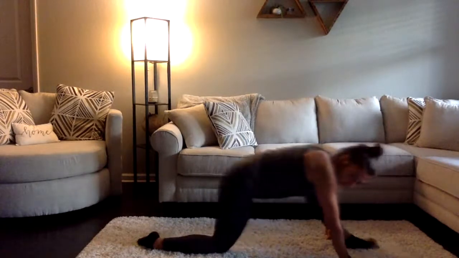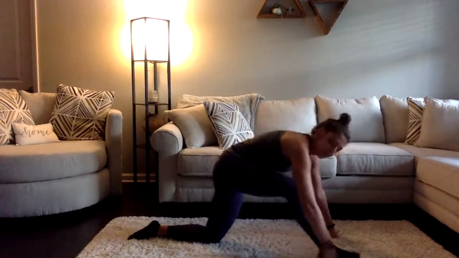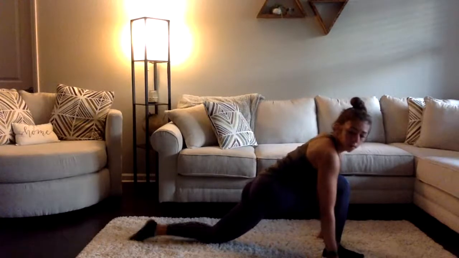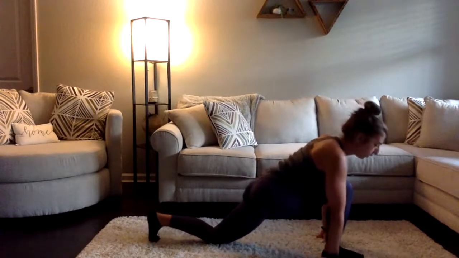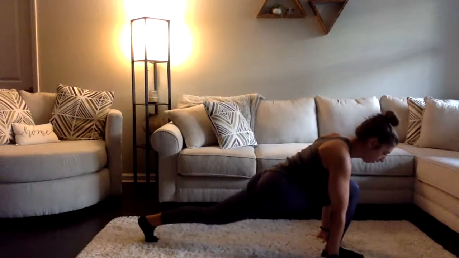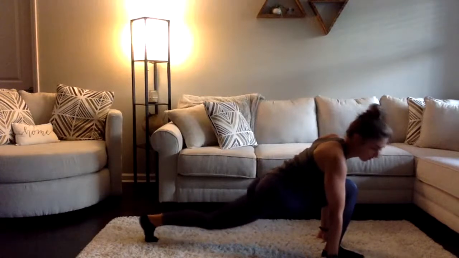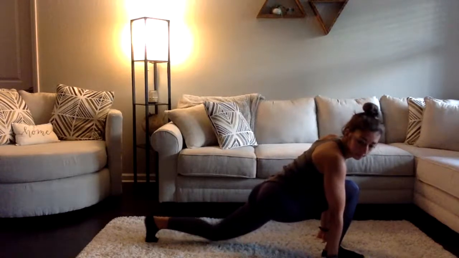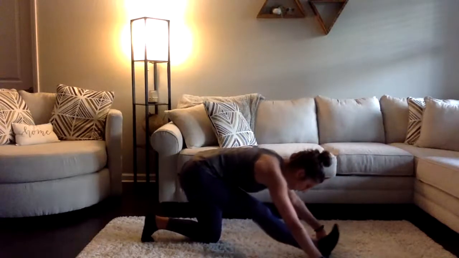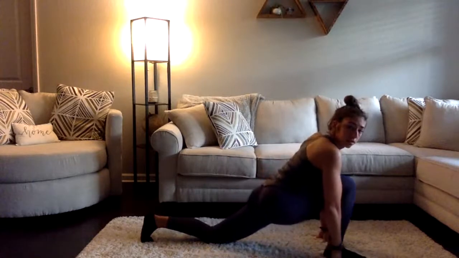Very good. Walk it back, switch it out, other foot forwards, and it's time for those knee lifts. So tuck the toes in the back, lift up 5 times. Then rock it back 5 times, flexing the toes up, hamstring stretch to hip flexor stretch.